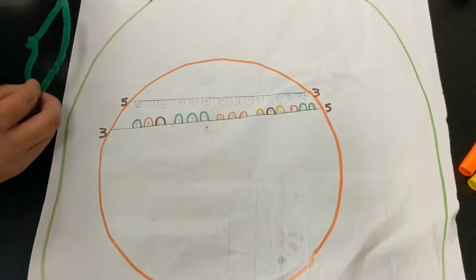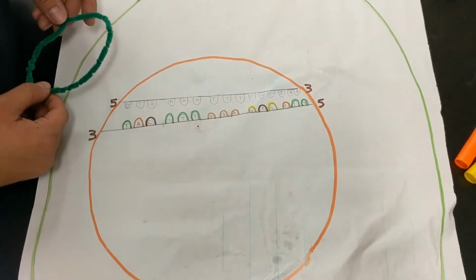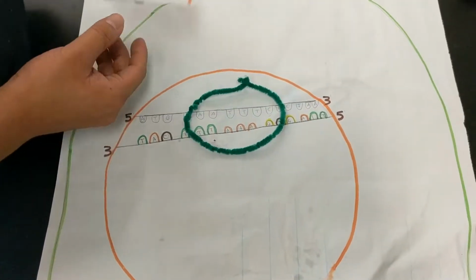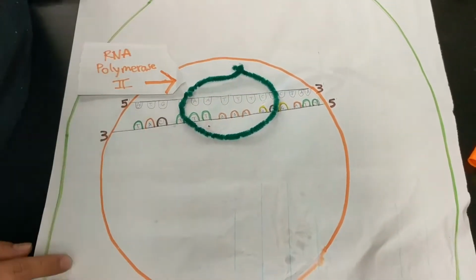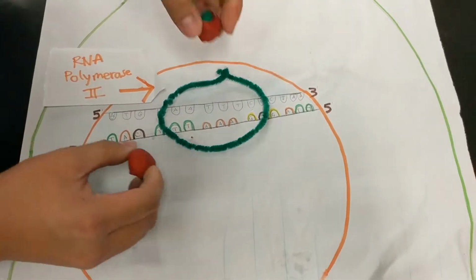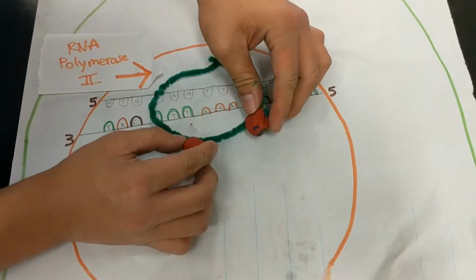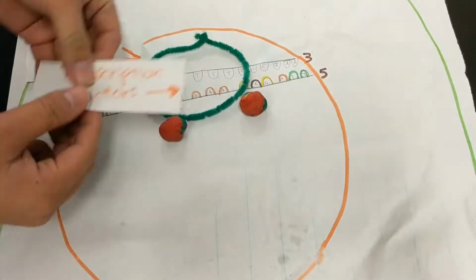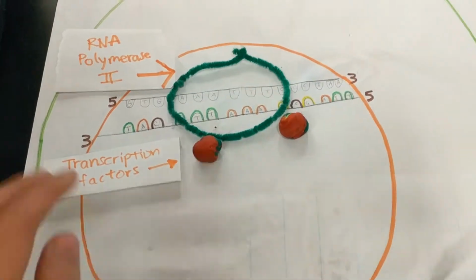Transcription occurs inside of the nucleus. The first part of transcription is initiation. During initiation, RNA polymerase binds to the DNA strand. For eukaryotes, promoters must be accompanied by transcription factors in order for RNA polymerase II to bind to the DNA strand. The second part of transcription is elongation.